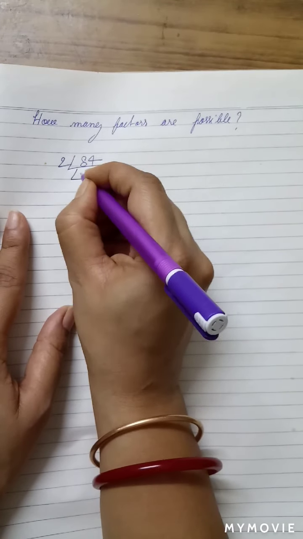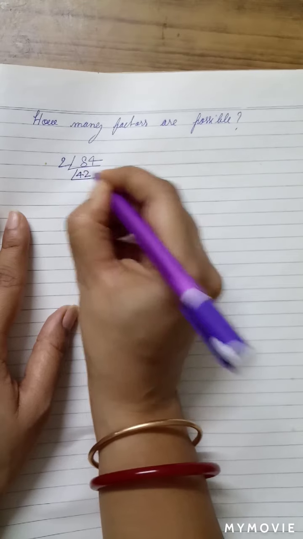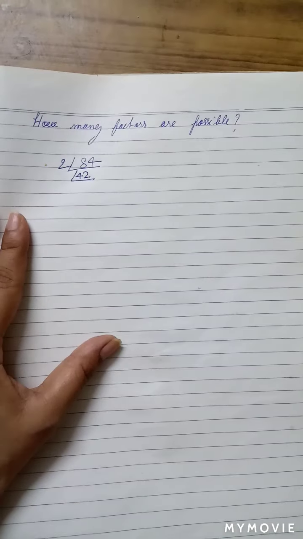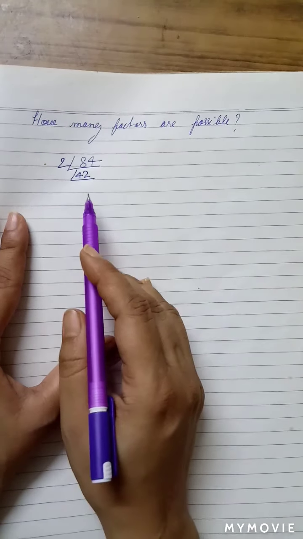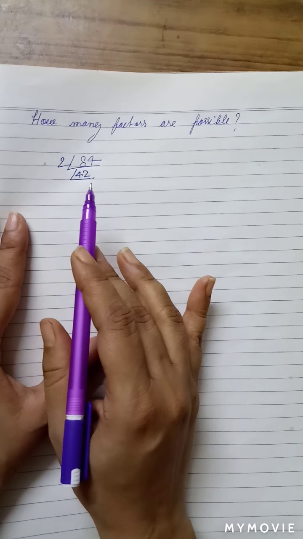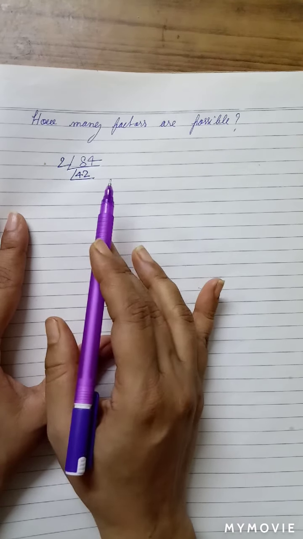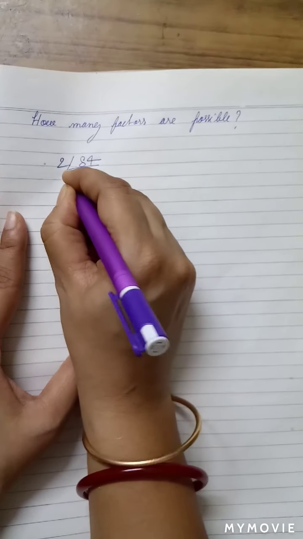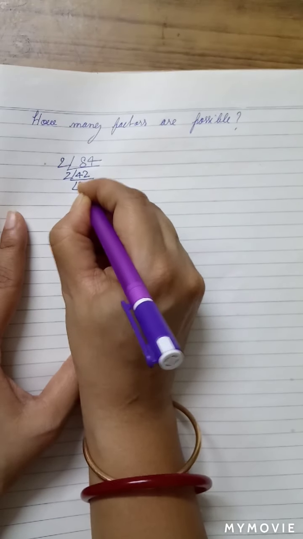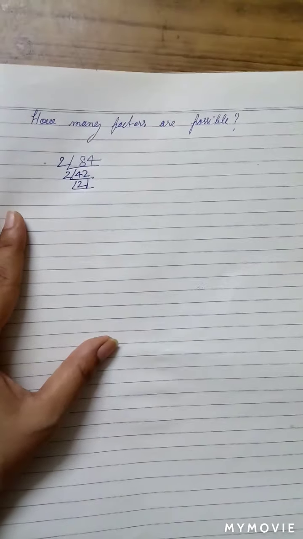Then if we divide 84 by 2, we will get 42. Now we will divide 42 by the least prime number again, because 42 is still divisible by 2. Now we will get 21.